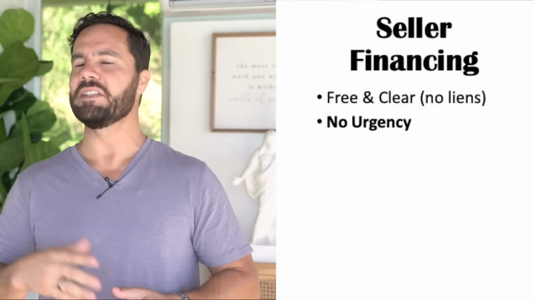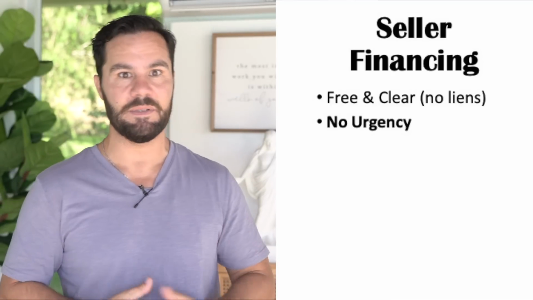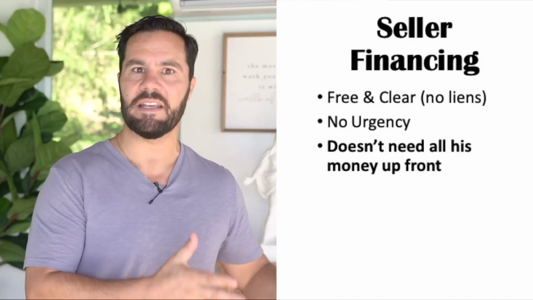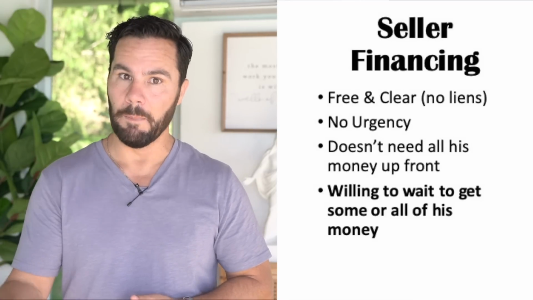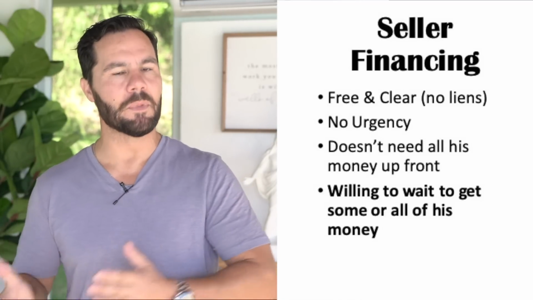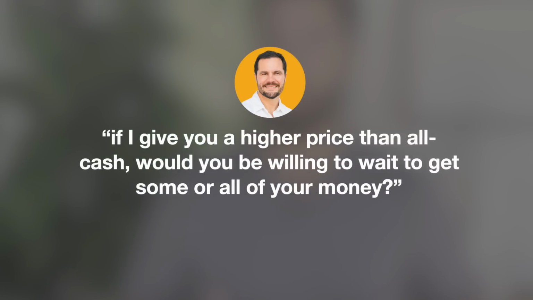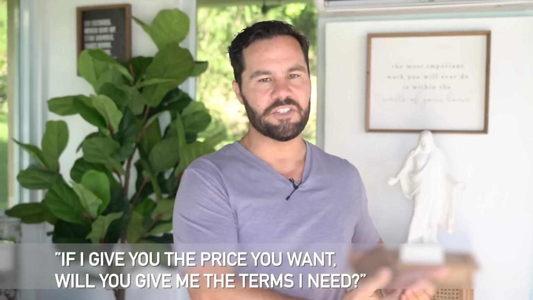And let's say that the seller is not facing an urgent situation where he desperately needs to sell fast at a steep discount for all cash. And so he's not in a desperate situation, so he doesn't need to get all of his money up front. Now, in this situation, if given a higher price, the seller might be willing to wait to get some or all of his money. In fact, that's the very question to ask the seller. If I give you a higher price than all cash, would you be willing to wait to get some or all of your money? Another question that my friend and creative financing expert Pace Morby likes to ask is, if I give you the price you want, will you give me the terms I need?